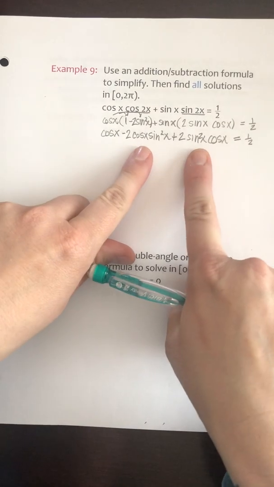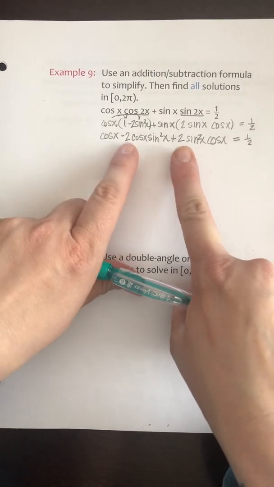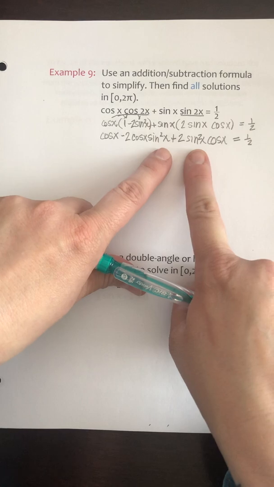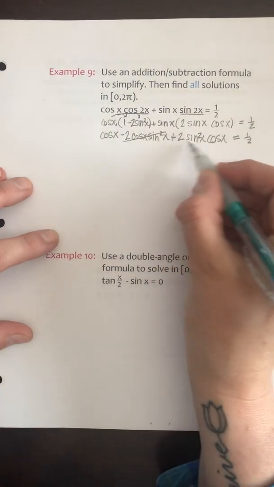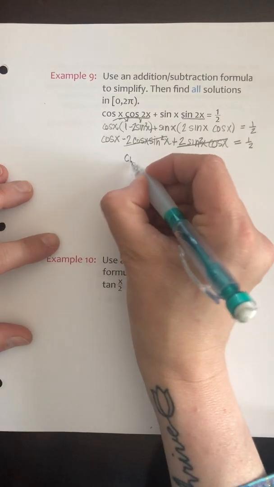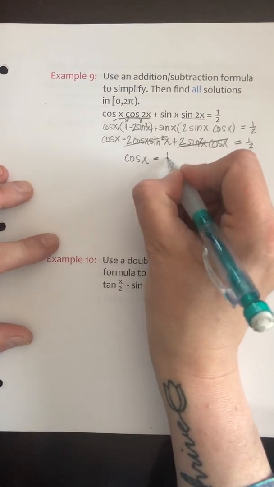Oh, good news. Look at these two. They both have a 2, they both have a cosine x, they both have sine squared x, but one is a positive 2 and one is a negative 2, and that means they're like terms and they're going to cancel each other out. Woohoo! So we have cosine x equals 1/2.